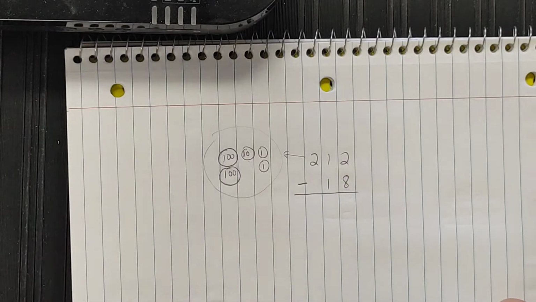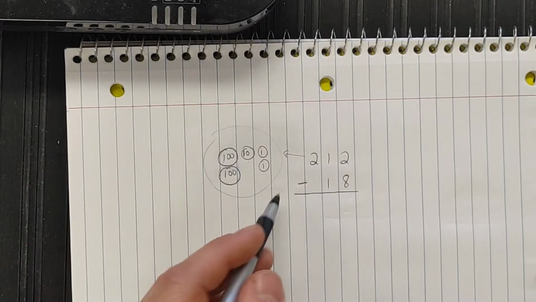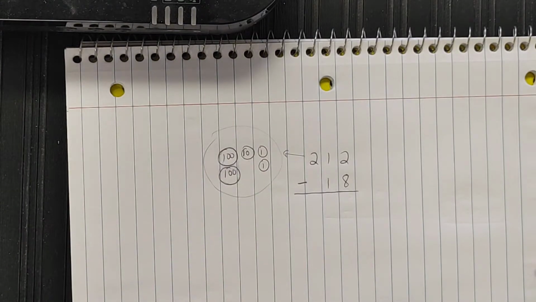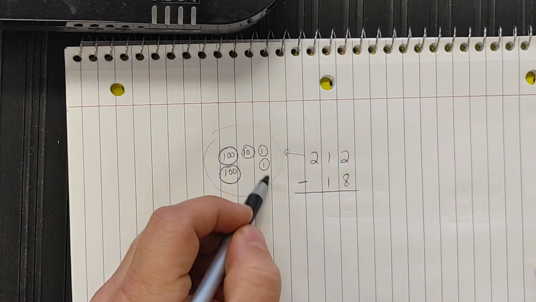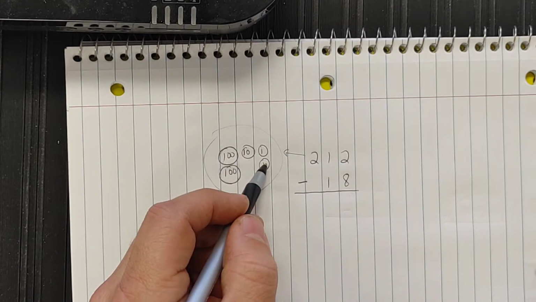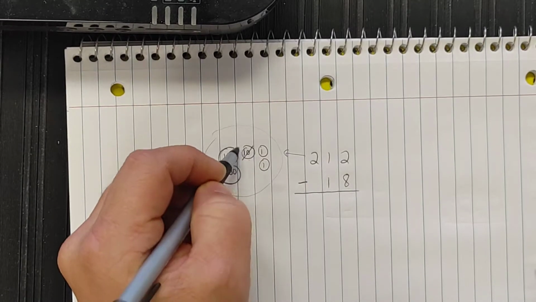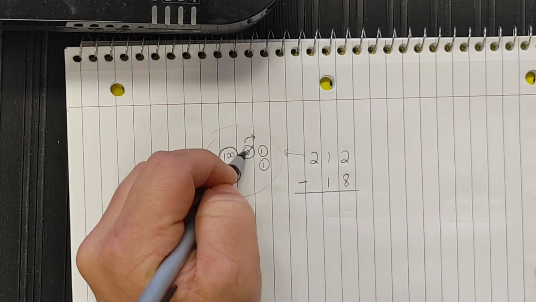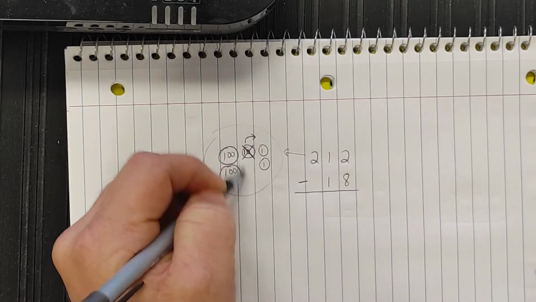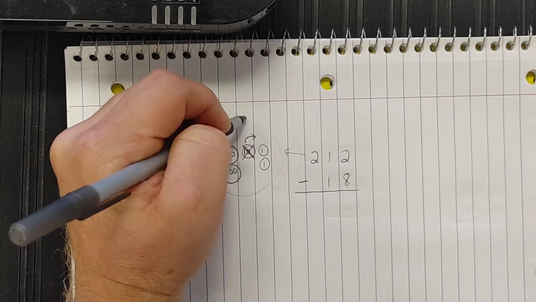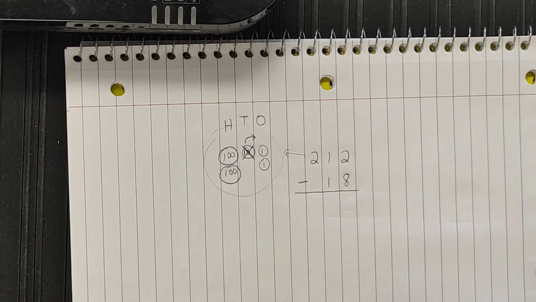Now here's the reason why I wanted to make this video: to try to illustrate how regrouping works. Okay, so if I'm going to take away 8 ones, well, I can't do that. What I have to do is take this 10 right here, and this 10 needs to be brought over here. So now I have 0 tens in the tens place. So let's label this hundreds, tens, and my ones place.